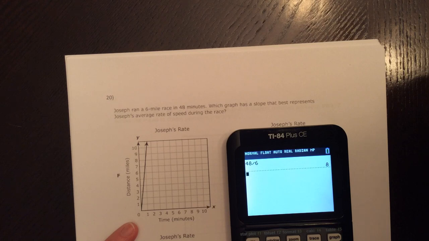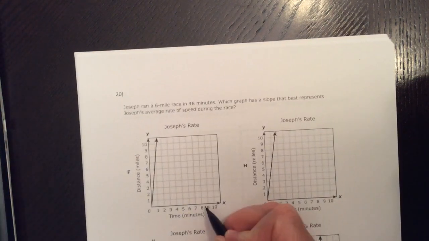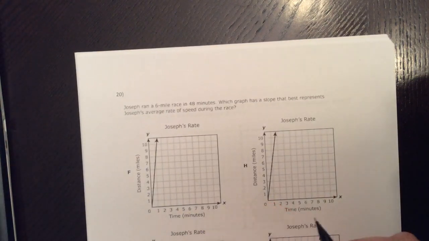So he runs a mile every 8 minutes. Let's see if we can find that on the graph. So every 8 minutes, he runs a mile.